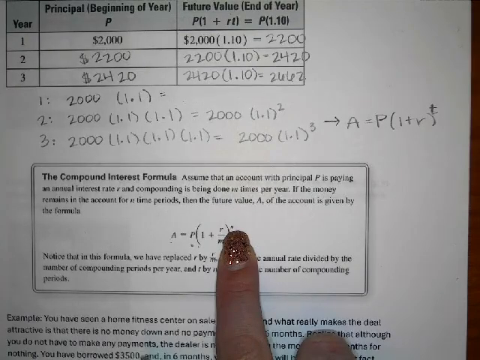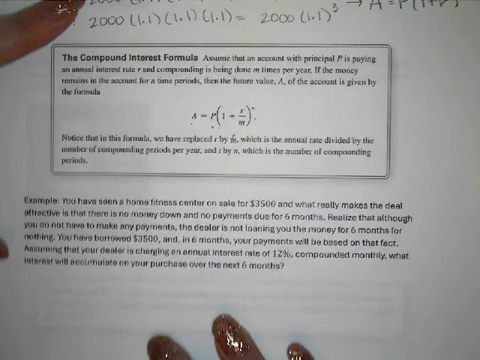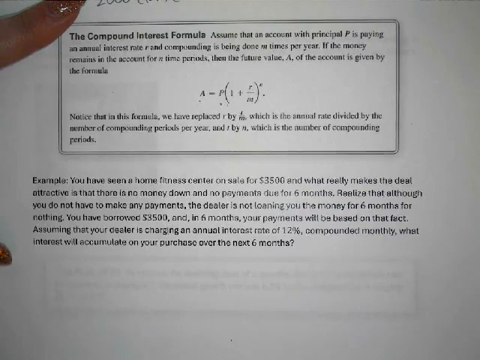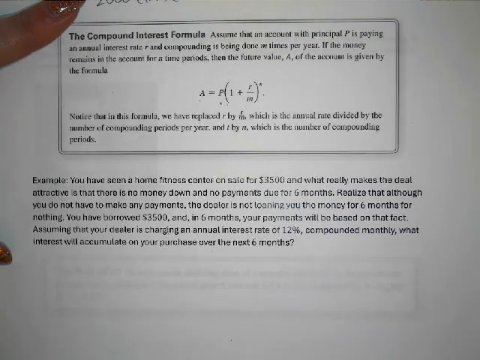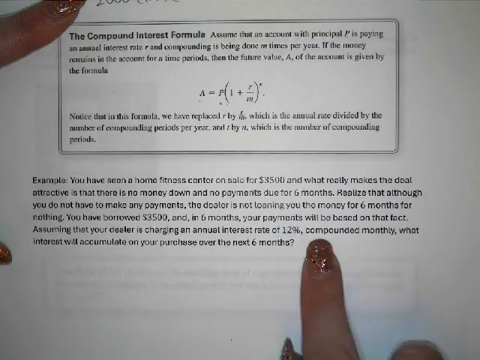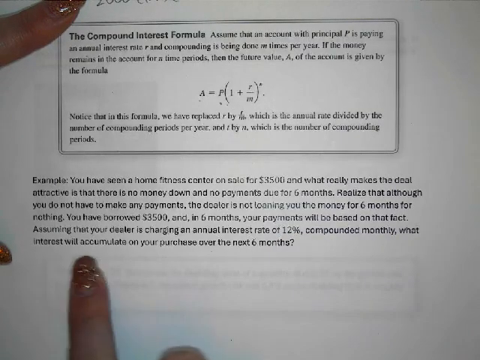So let's go ahead and take that formula and let's use it on the next problem. So it says you've seen a home fitness center on sale for $3,500, and what really makes the deal attractive is that there's no money down and no payments due for 6 months. Realize that although you do not have to make any payments, the dealer is not loaning you the money for 6 months for free. You have borrowed $3,500, and in 6 months, your payments will be based on that fact. Assuming that your dealer is charging an annual interest rate of 12%, compounded monthly, what interest will accumulate on your purchase over the next 6 months?